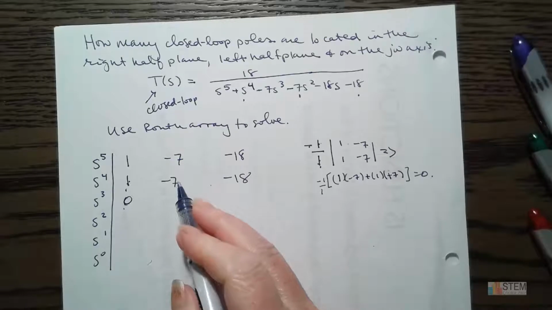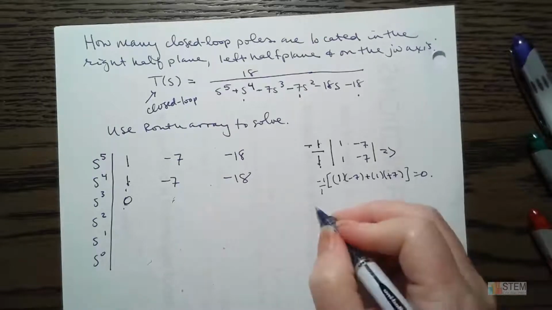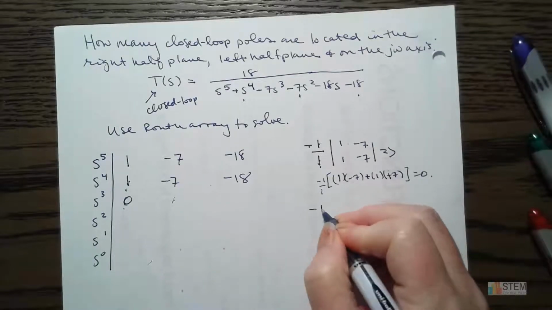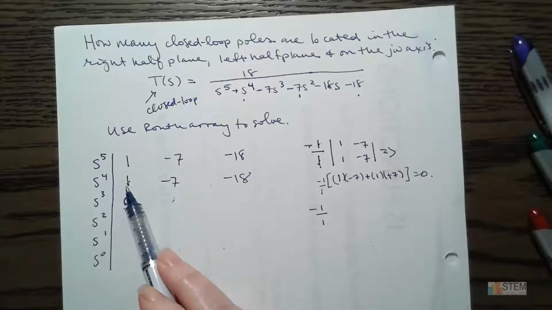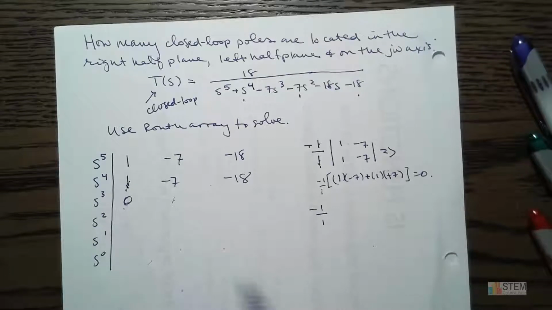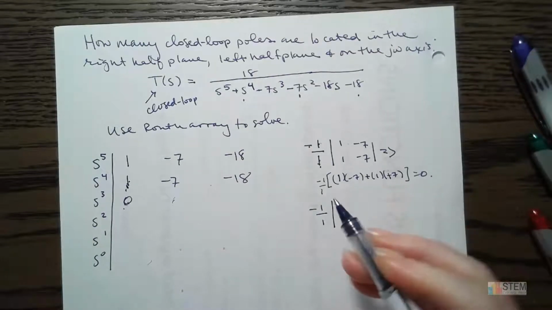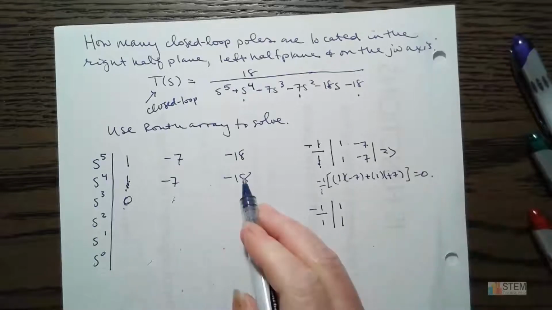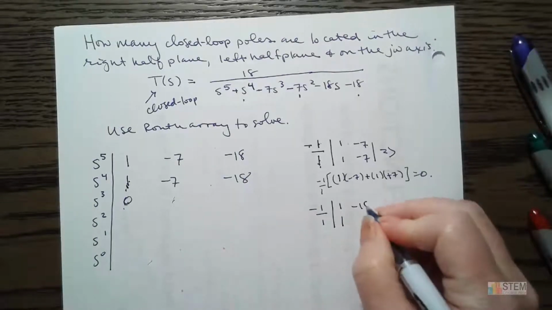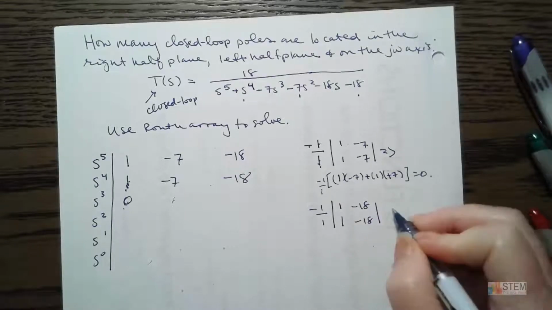And then we're going to get this similar thing for this next element here, but let's write it out. So again, this first fraction is -1 over 1, because we're always going to use this first element in the row above. And then we're going to use this first column, 1, 1, and then now we go to the third column here, so -18, -18.